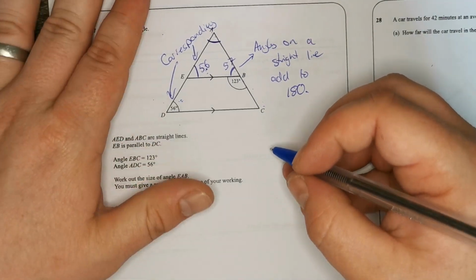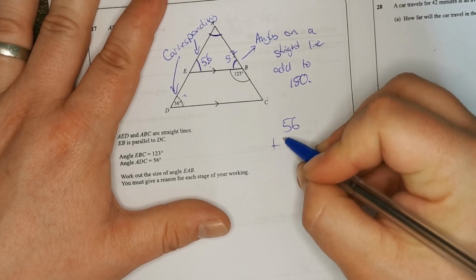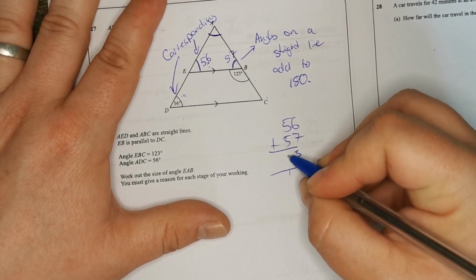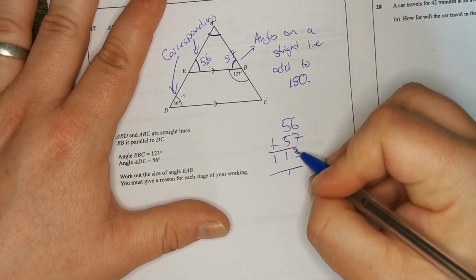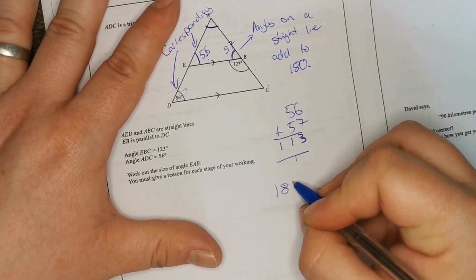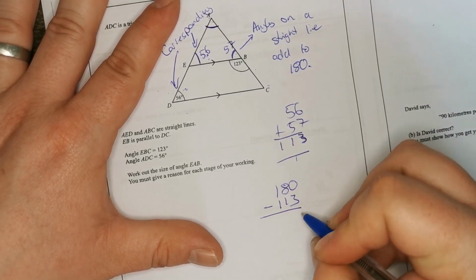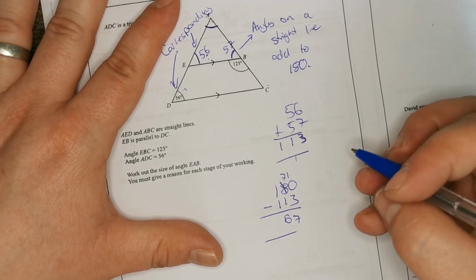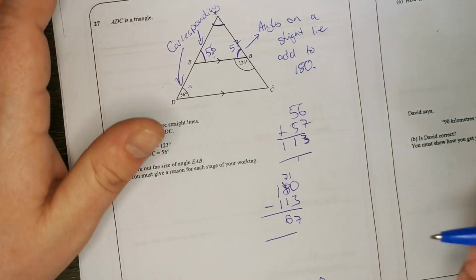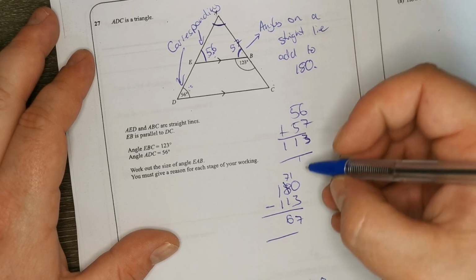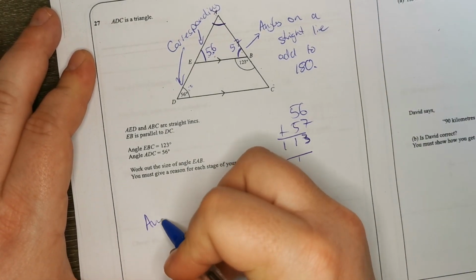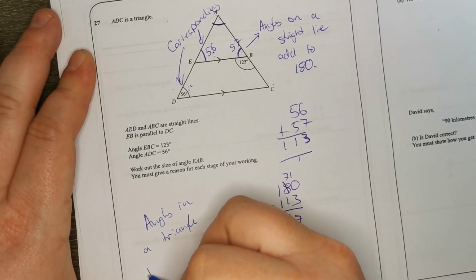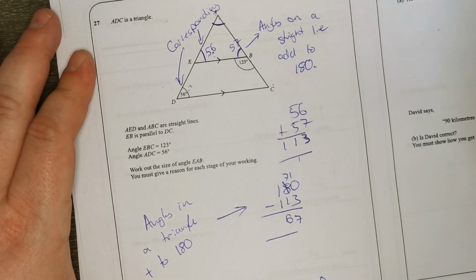So let's see, I've got 56 plus 57, which would be 113. So 180 take away 113 would be 67. So I think the answer is 67 degrees. I gave a reason for that one. My reason for doing this is angles in a triangle add to 180.